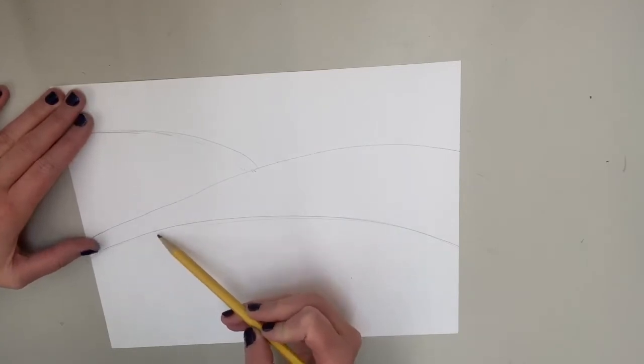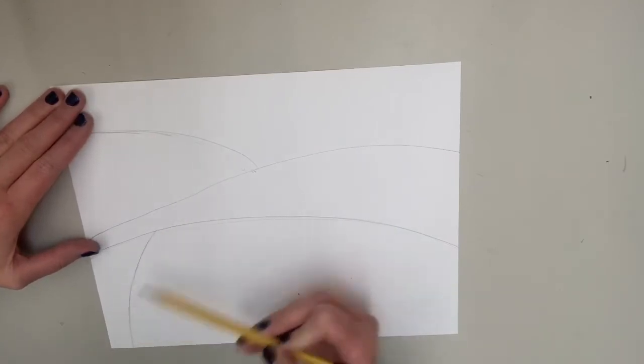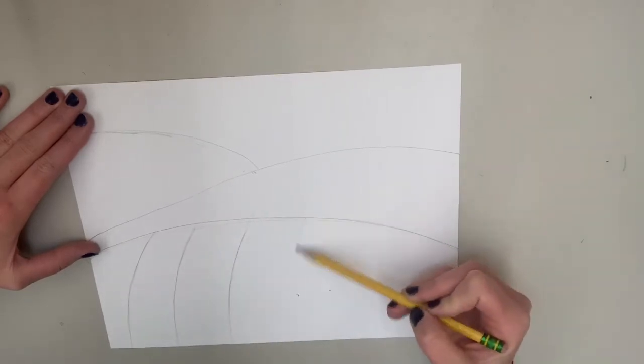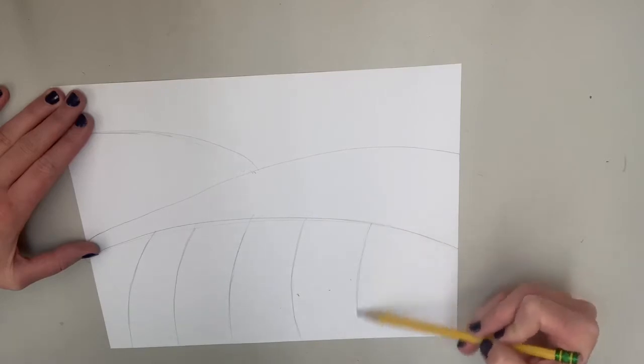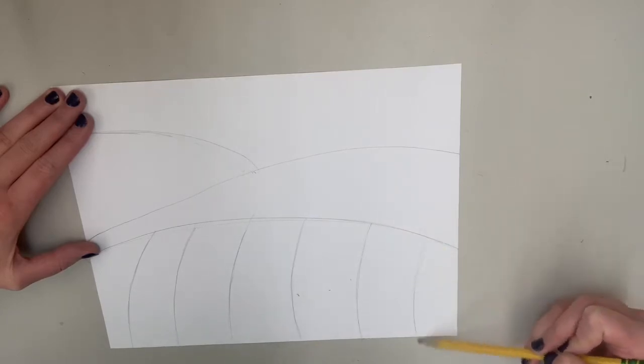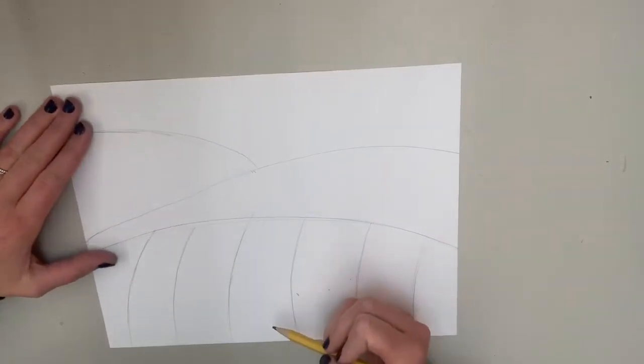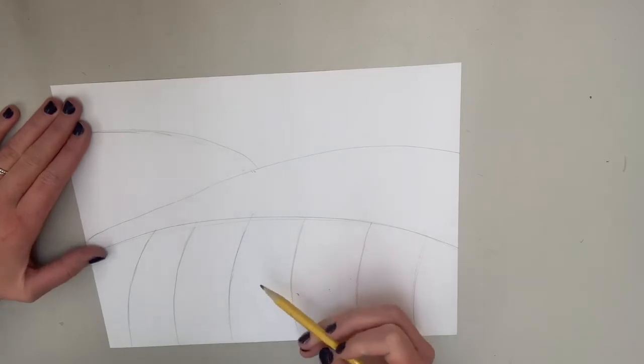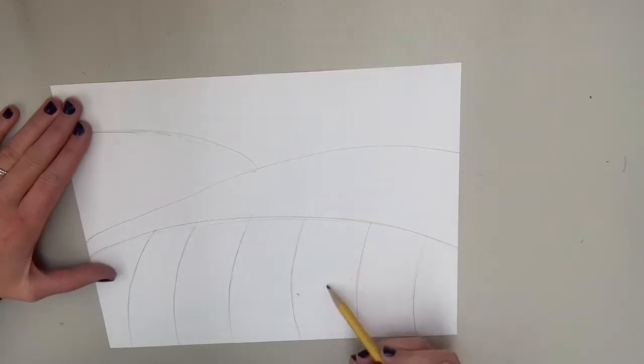And if you've ever been to a pumpkin patch, they kind of have these rows. So I'm going to draw some pumpkin patch rows. And in my pumpkin patch, I need pumpkins. And these pumpkins are going to be fairly big because they're closest to me. So I'm going to draw a big pumpkin here.